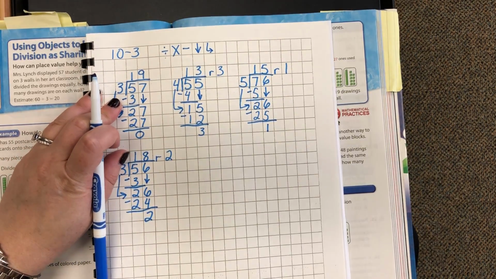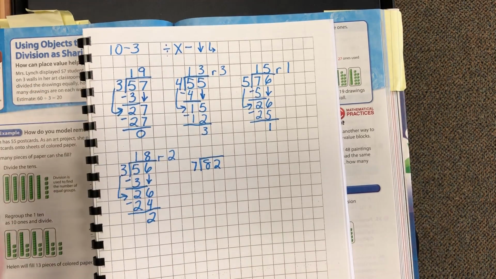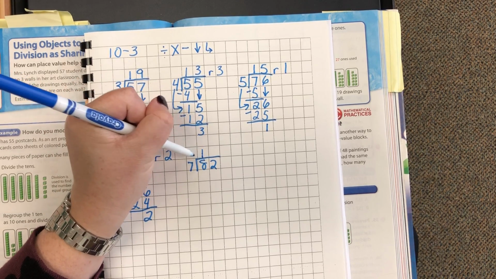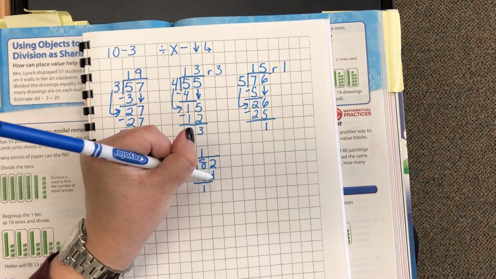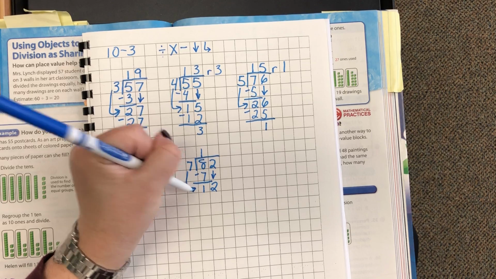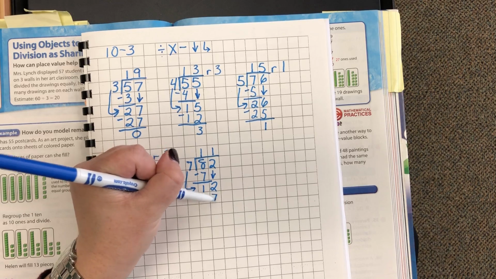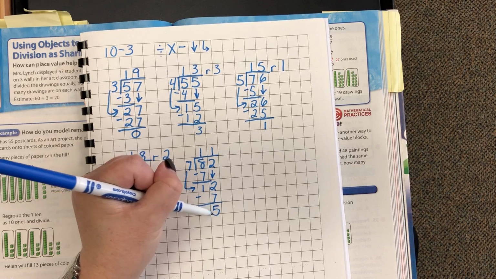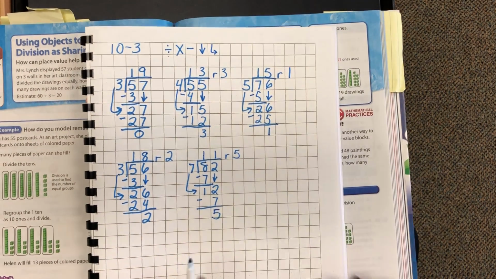Okay, 82 divided by 7. Divide. 1 time. Multiply. 1 times 7 is 7. Subtract. 8 minus 7 is 1. Bring it on down. Bring it on back. Divide. 1. Multiply. 7. Subtract. 5. Remainder 5. Okay, 72 divided by 3.